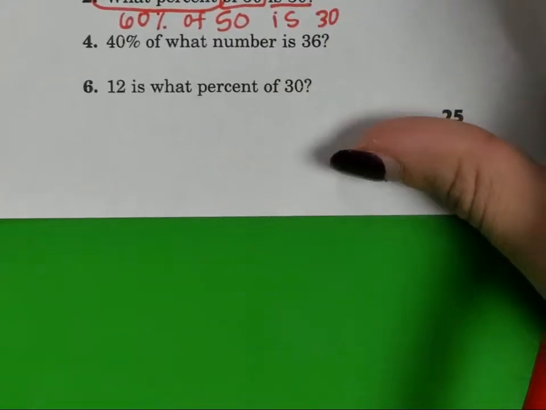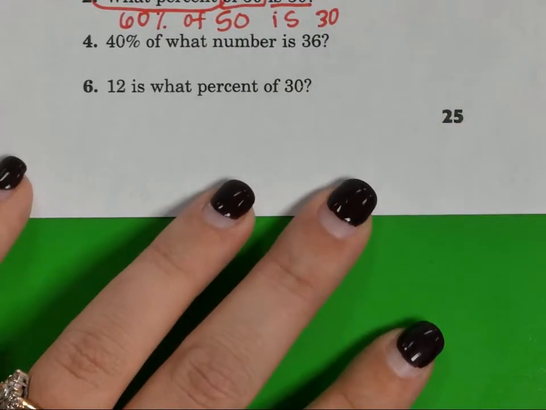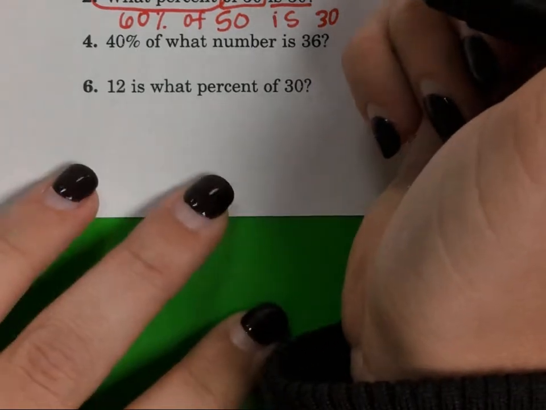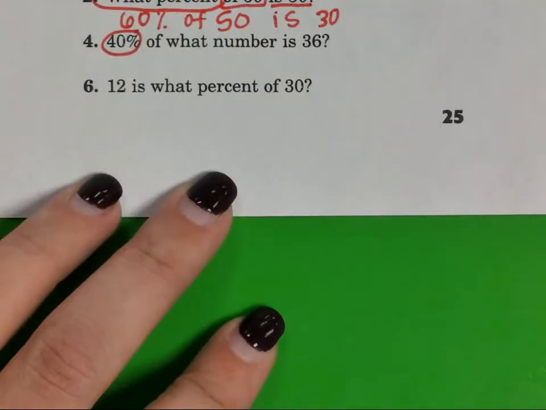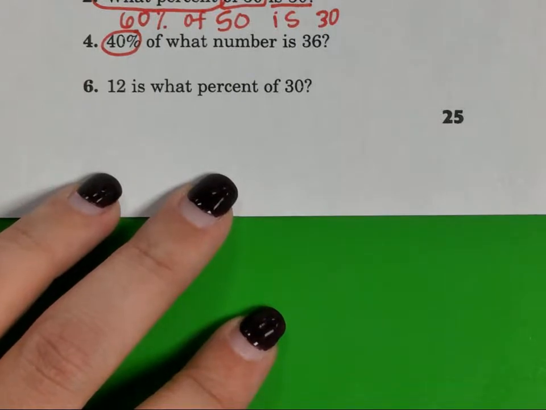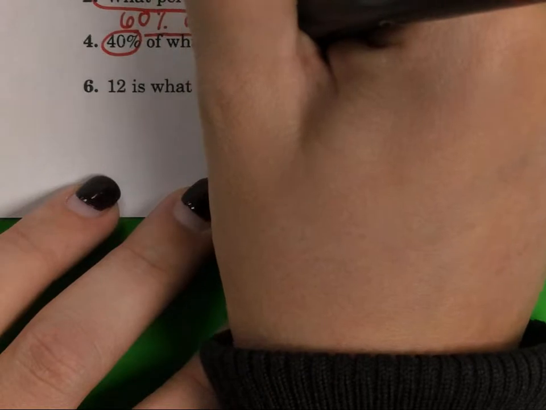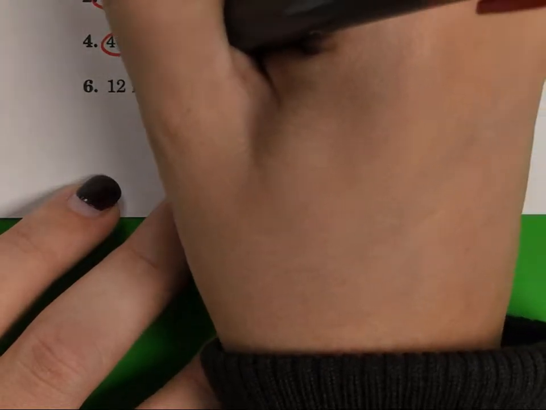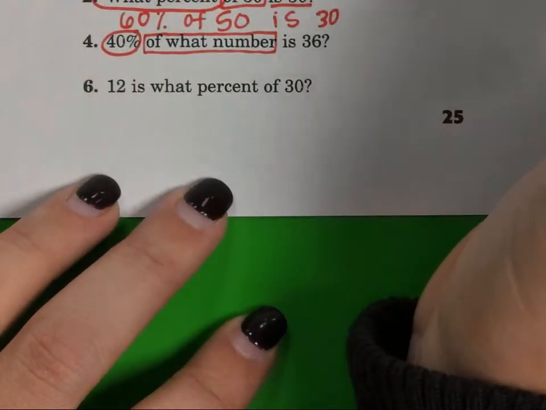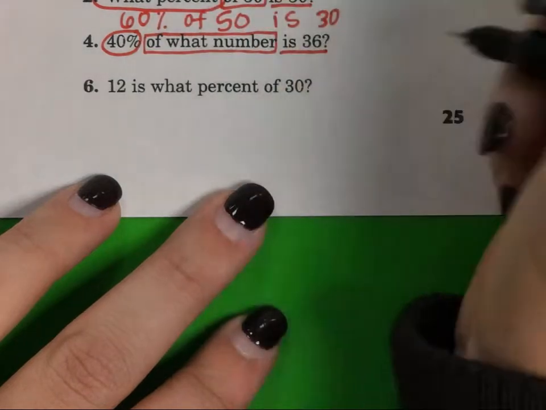Okay, number 4. What do I need to circle? 40%. What am I boxing? Of what number? And what do I underline, Tyler? Is 36.